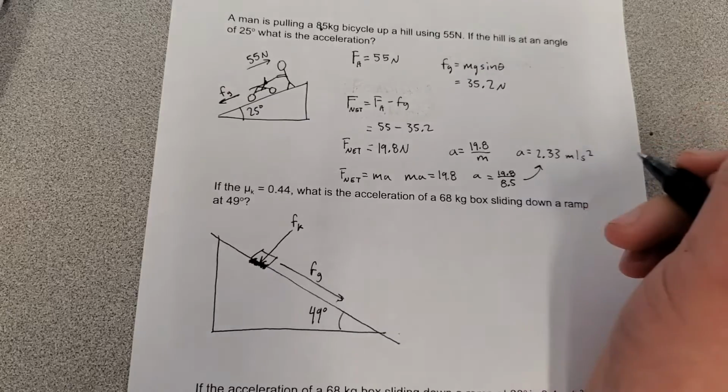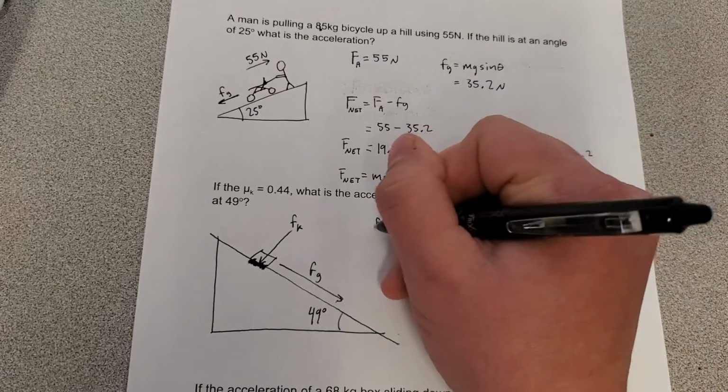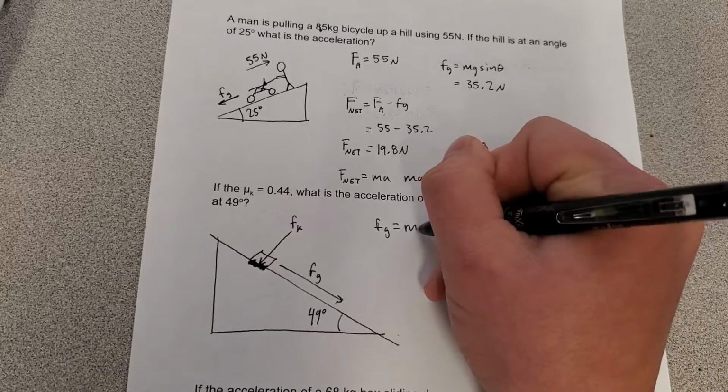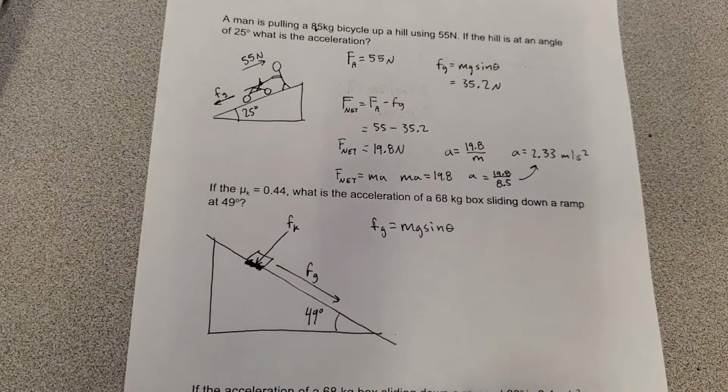So let's look at this. Let's first find what the force of gravity on this object is. We know that force of gravity is always equal to mg sine theta whenever it's sliding down this ramp.